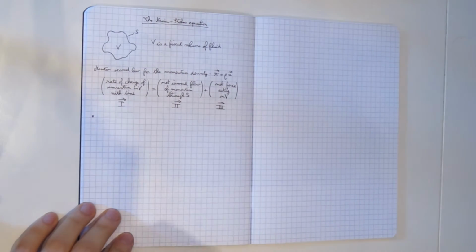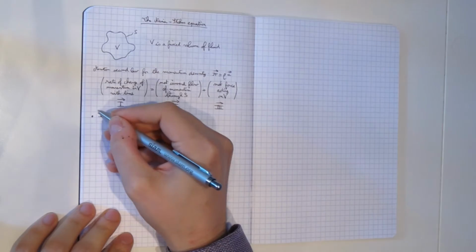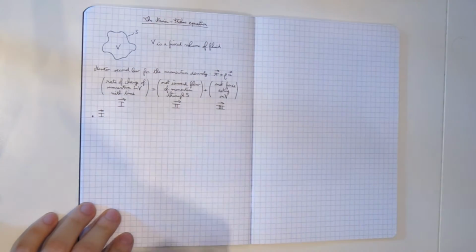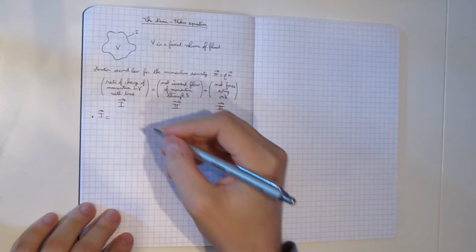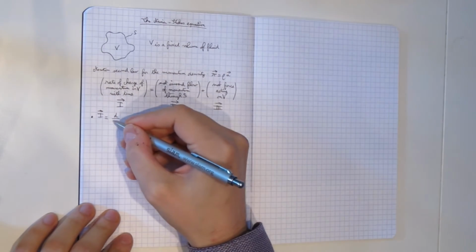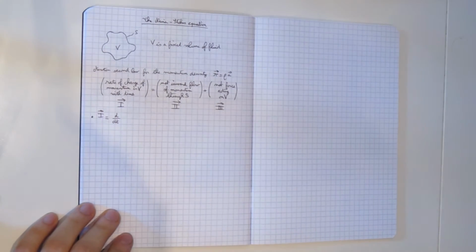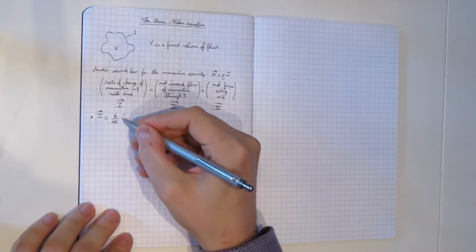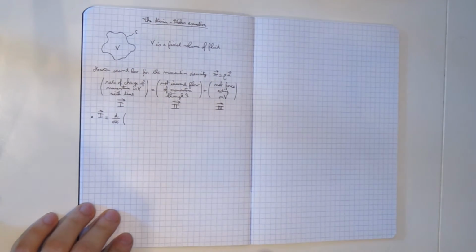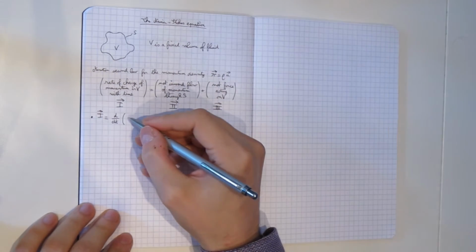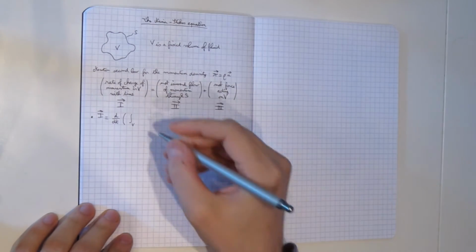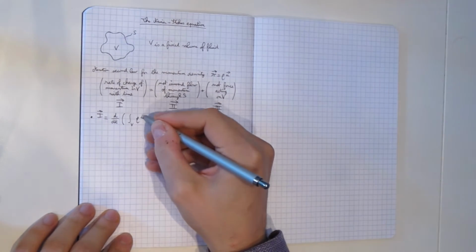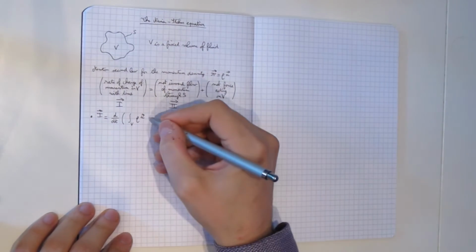So first of all, let's have a look at 1, okay? And 1 essentially is the rate of change with time of the momentum that is in V. So it's d by dt, rate of change with time, of the momentum density that is in V, so the momentum essentially. So this is going to be the integral over the volume of rho u, okay, times dV.